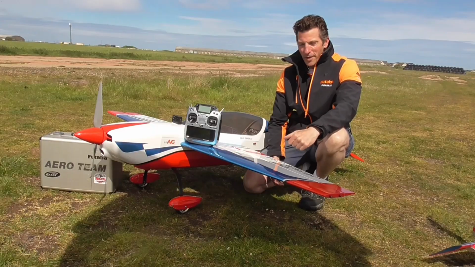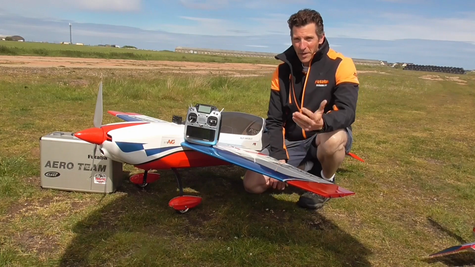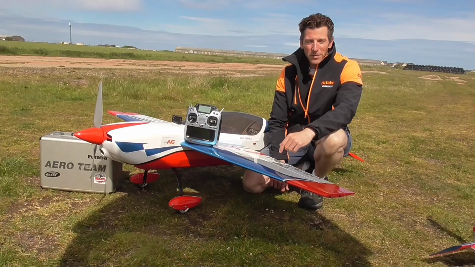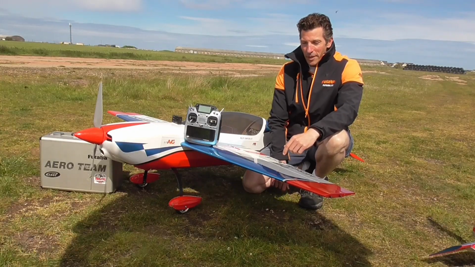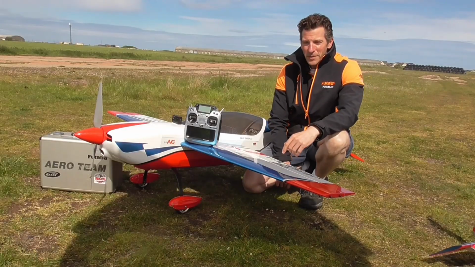Now why might you want to record and log some of the flight data? Well, if you're running a petrol setup, you might want to look at the engine temperature throughout a flight. You might want to look at the altitude that you're at, revs per minute, and so on.